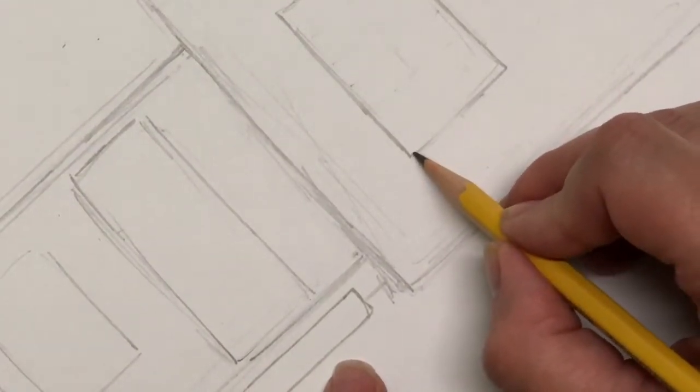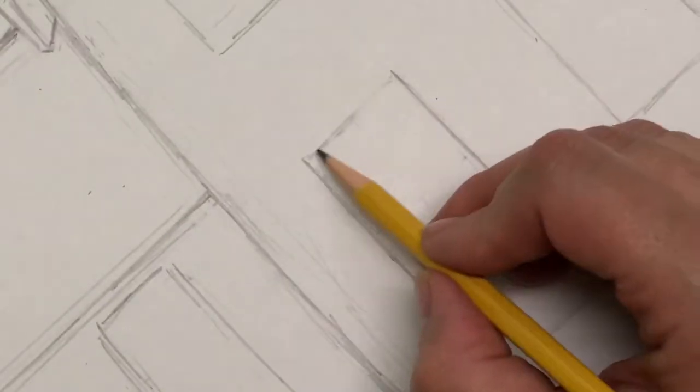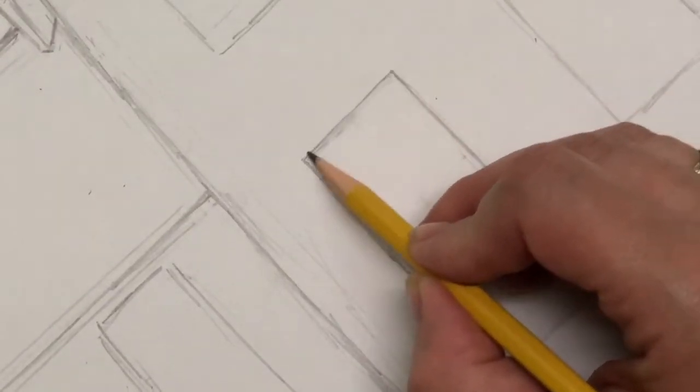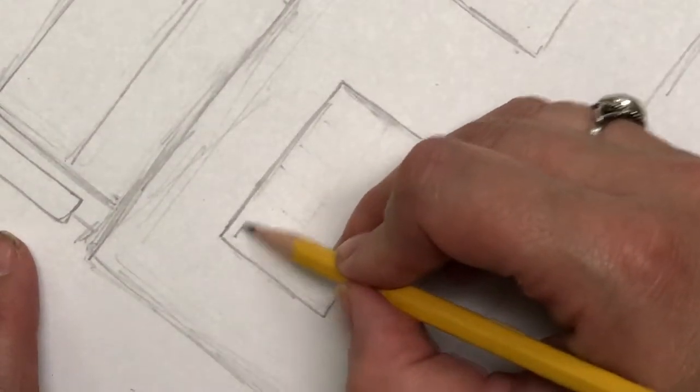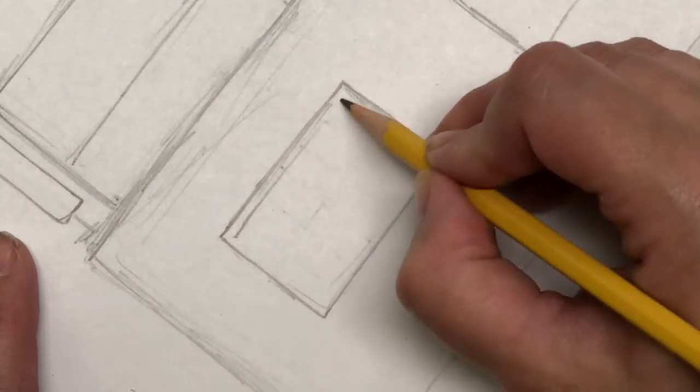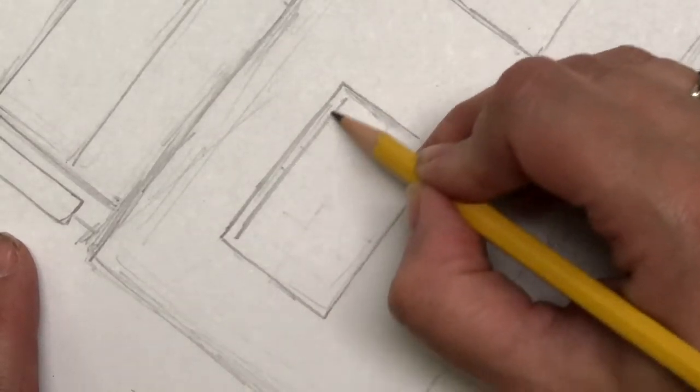Right, so there's the nice outside frame of this window. Now I'm going to draw the inside frame, which is going to be right here. I'm not going to make it too thick of a frame.